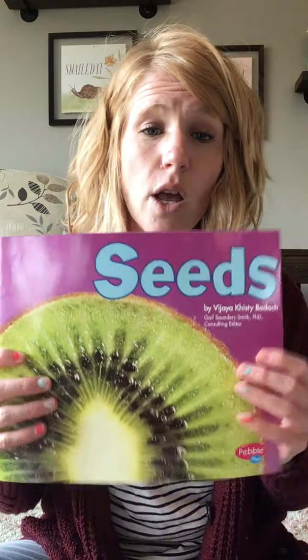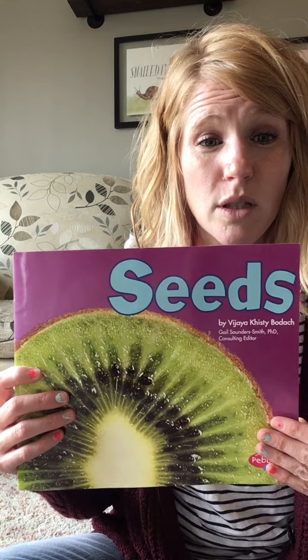Today I want to start off with a book called Seeds. Remember, this is a non-fiction book, meaning this is true. This is not fake. Plant parts, seeds.